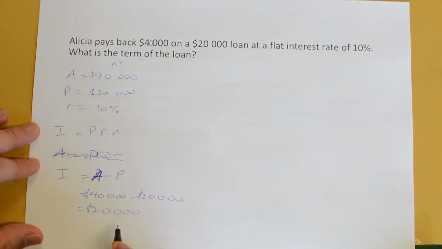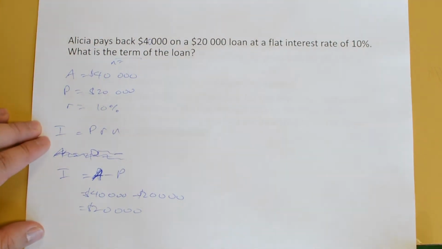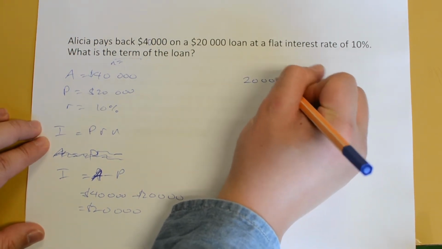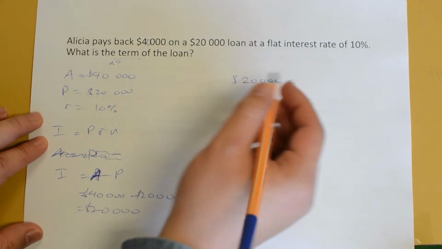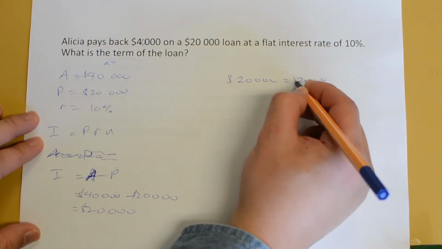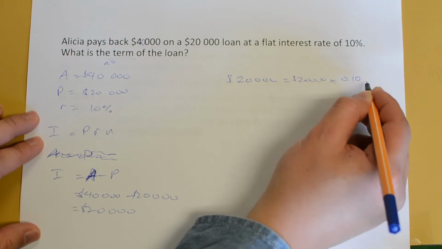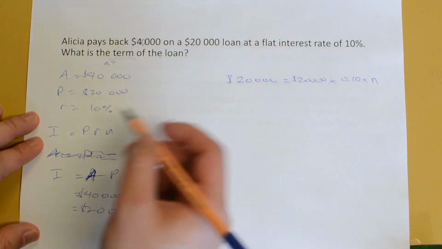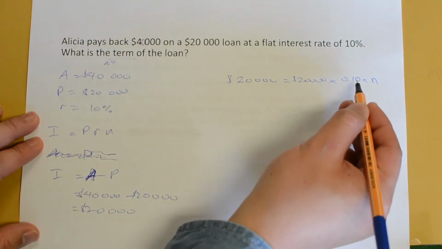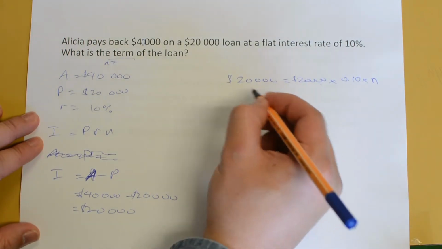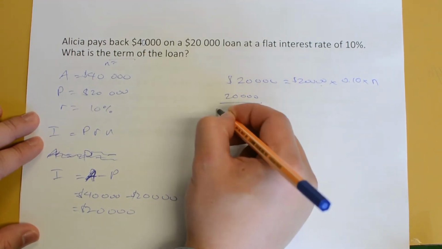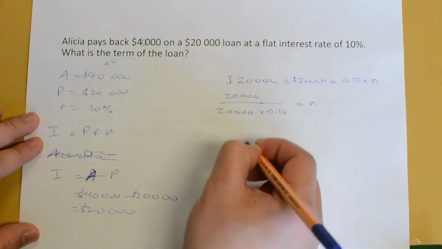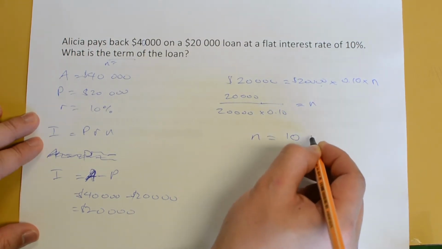Now that we have our I, we'll substitute this in. On the left-hand side we have $20,000, which should equal your principal, $20,000, multiplied by your rate, which is 10%, changing that to a decimal, multiplied by N. Just as in the previous question, we're going to divide by this and by this to get it away from the N. So $20,000 divided by $20,000 and 10% will be our N. Putting this into the calculator will give us 10.